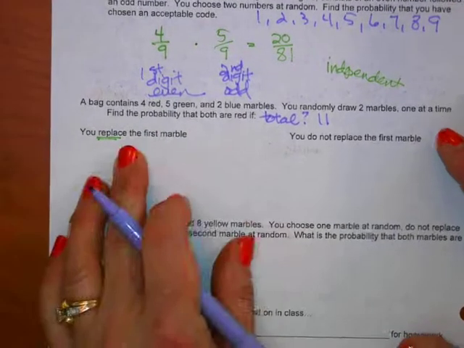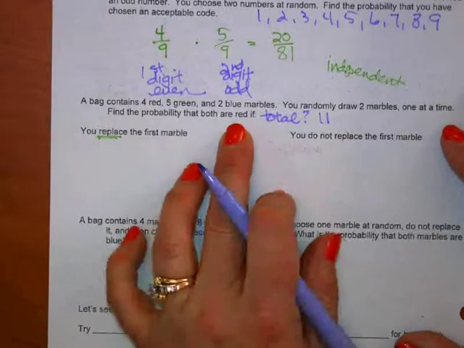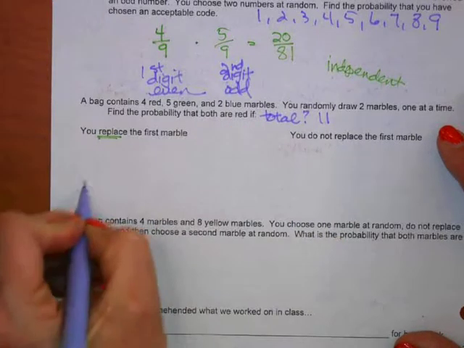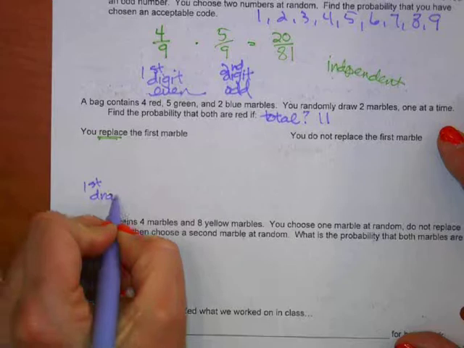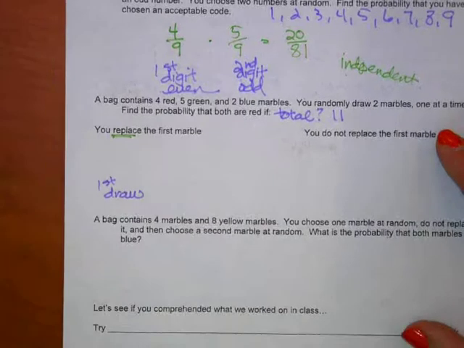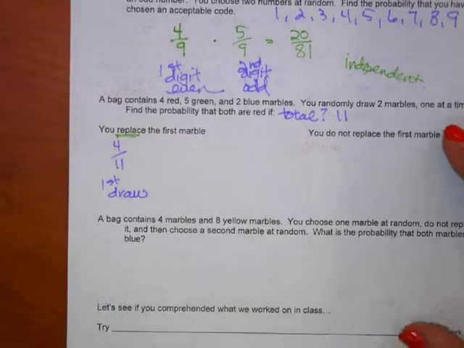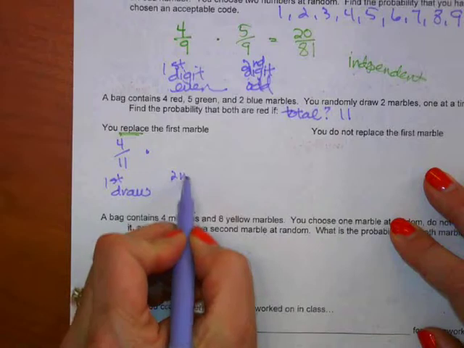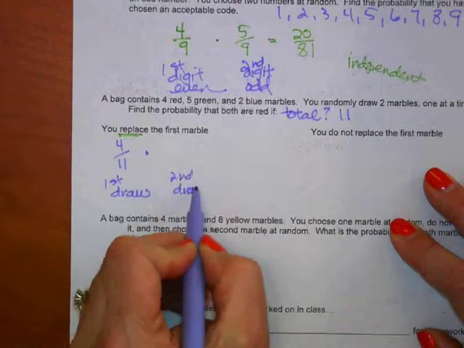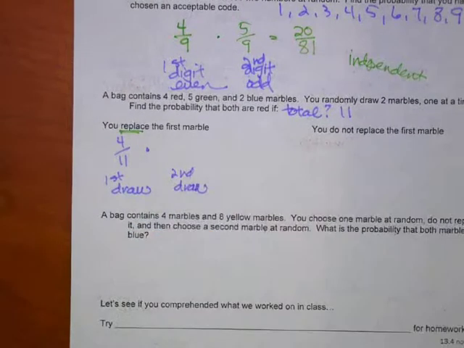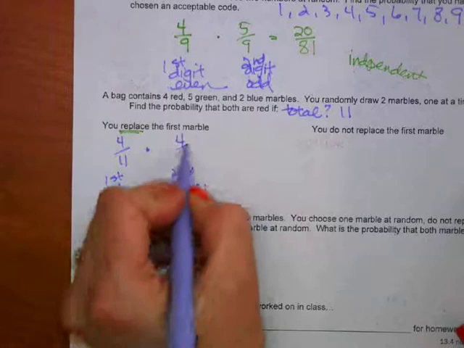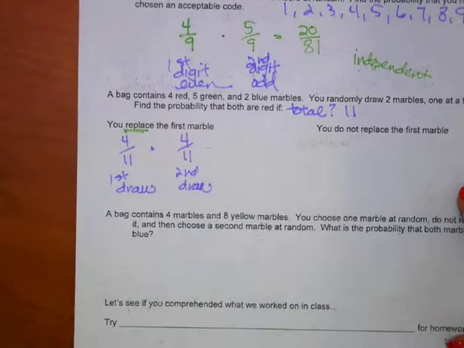On the first draw, what's my chance of getting a red? 4 out of 11. Then I put that marble back in. And on my second draw, what's my chance of getting a red again? 4 out of 11, because that red one is still there. Still have 11. 16 over 121.